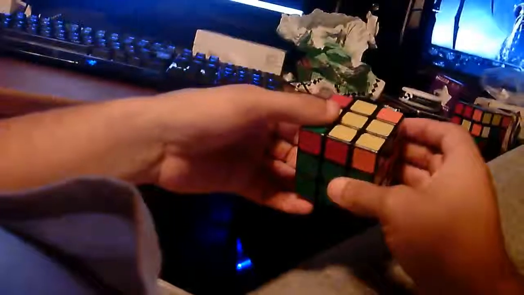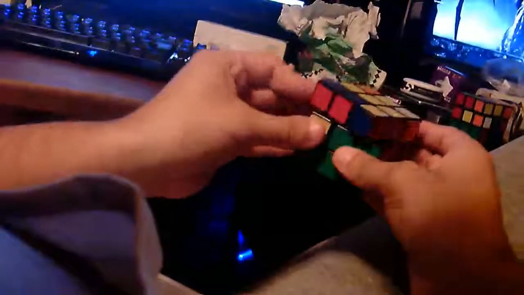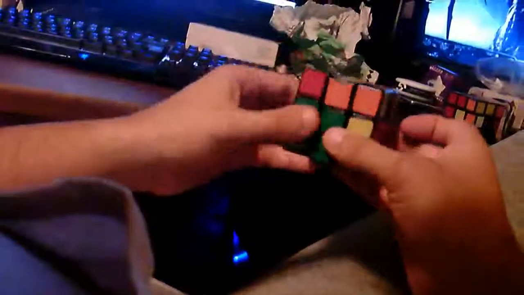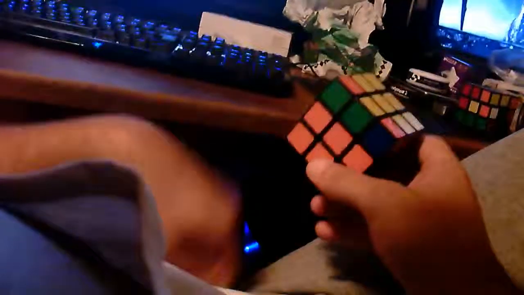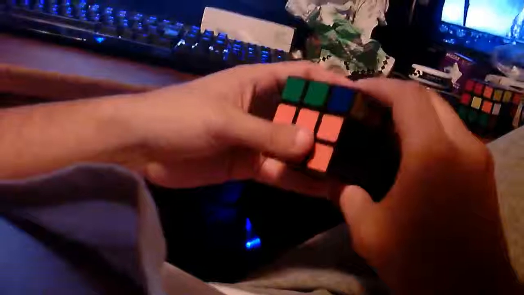Take up the F12 pair from the back left, move it one step towards you, take out the F12 pair from the back right, then repair the back left F12 pair, and then repair the back right F12 pair. And now all of these corners should be permuted, unless you did something wrong. So that's how we permute the corners. Now let's go into the next step. Let me scramble this cube up a little bit.